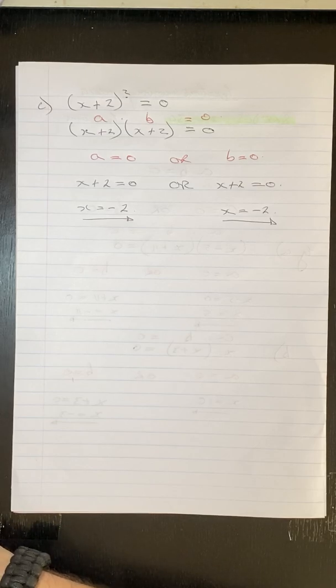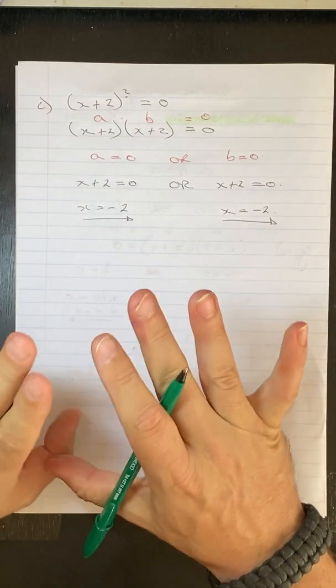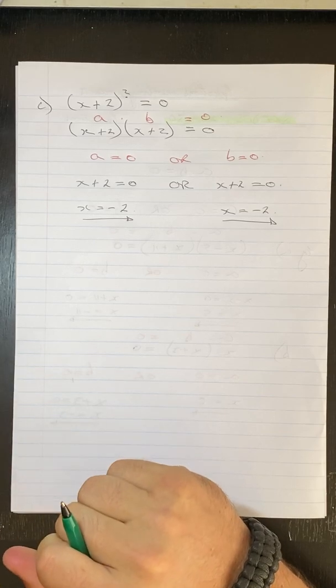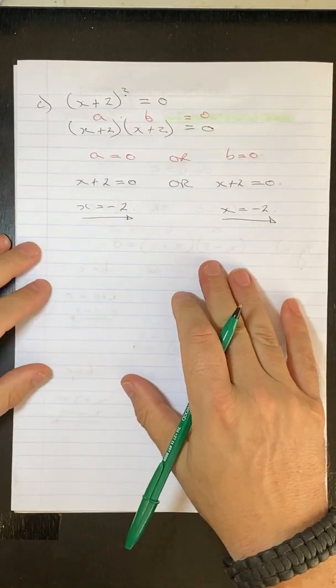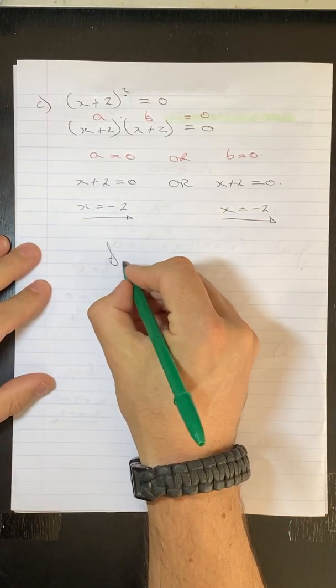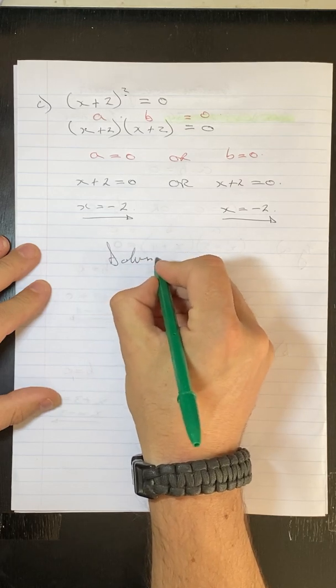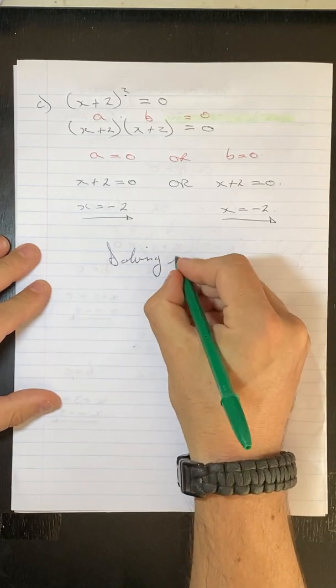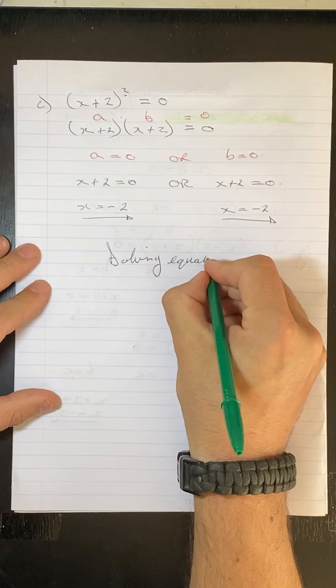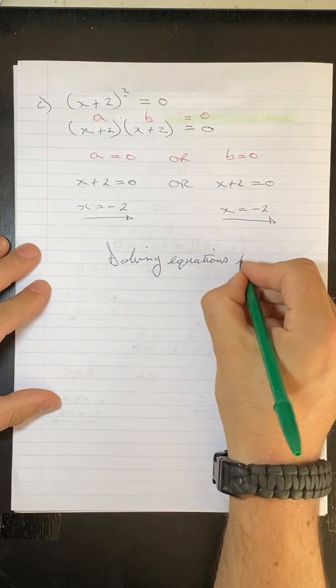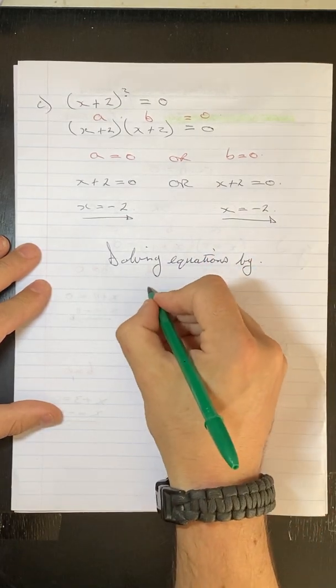Right, now, those are easy examples, okay? What I want to do now is go into solving equations by factorizing.